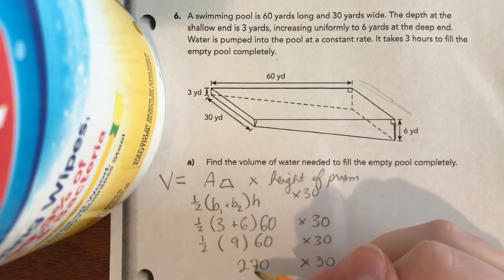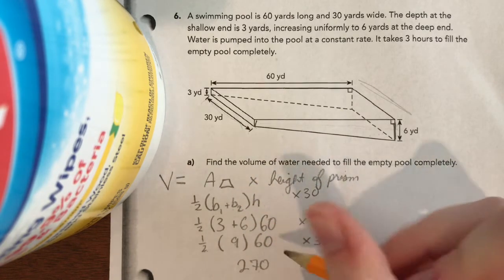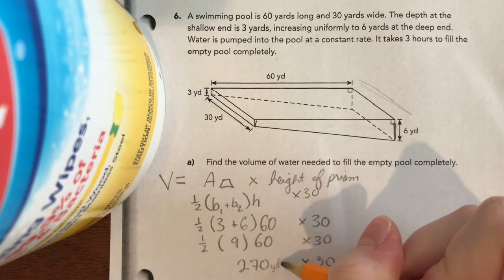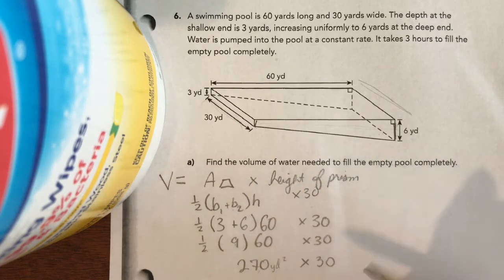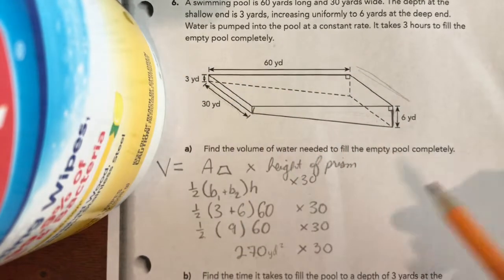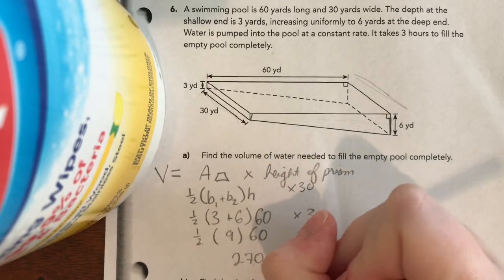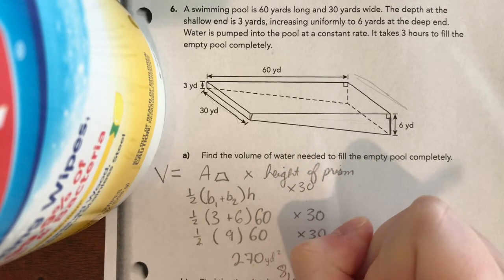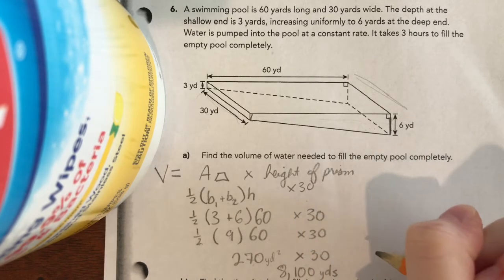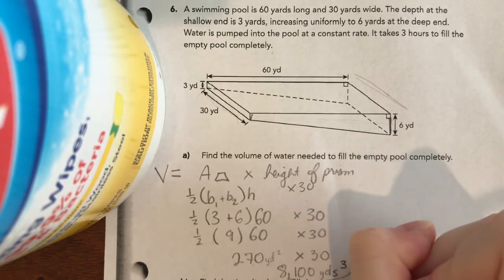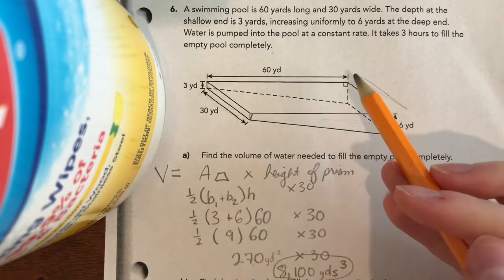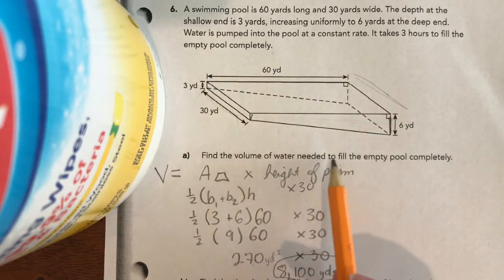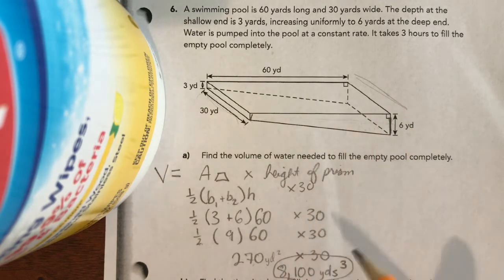So as we trace this down, we see 270 yards squared is going to be the area of the trapezoid times the height of the prism. And when you do that calculation, you'll get 8,100 yards, what for the volume? Cubed. That's the volume of this prism, which means it's the volume of water needed to fill the empty pool completely. Great job. That's something that I would expect you to be able to know how to do. Let's take things a little further.